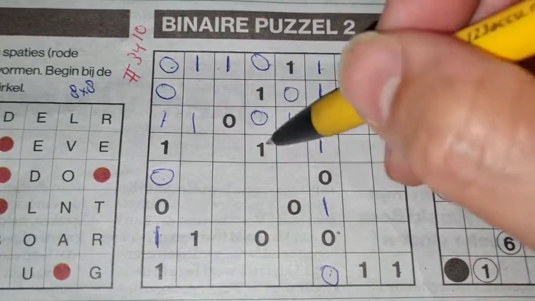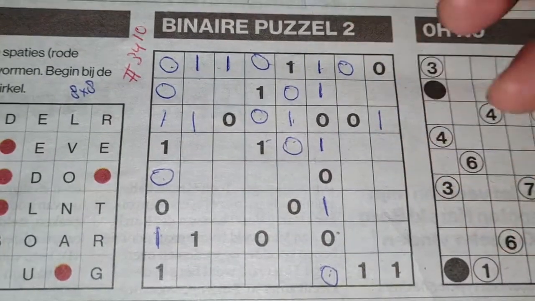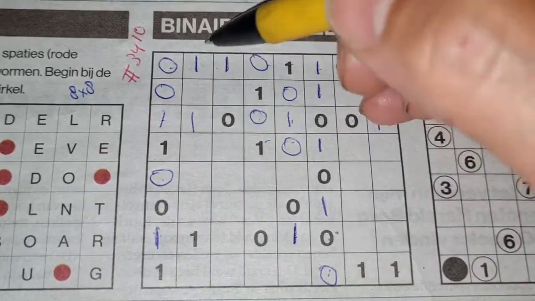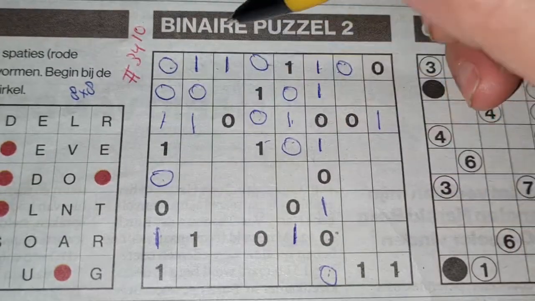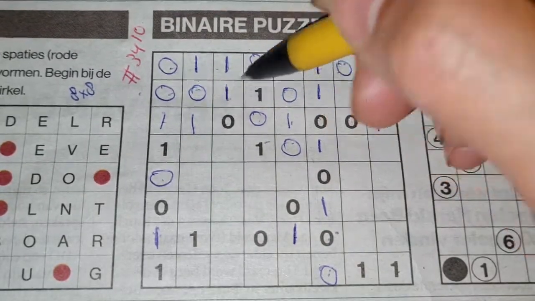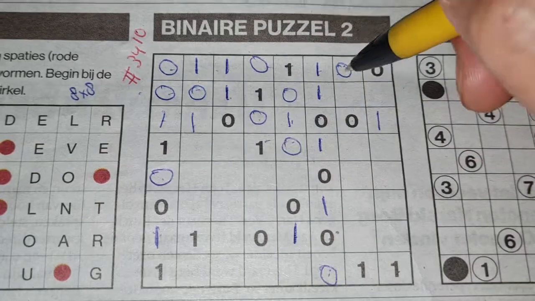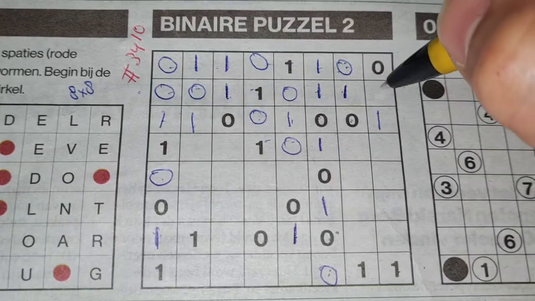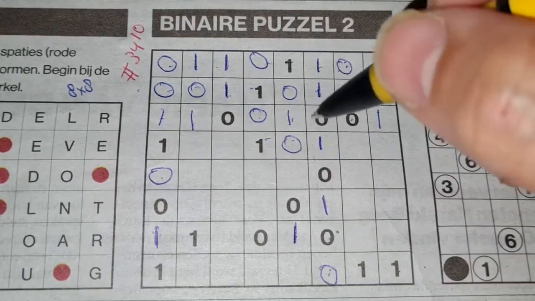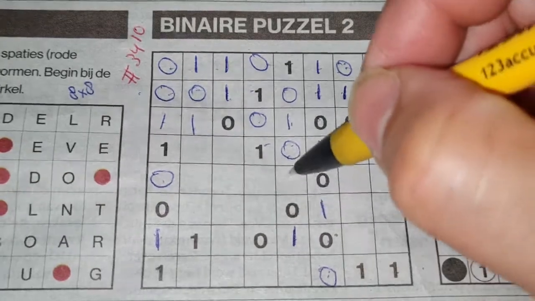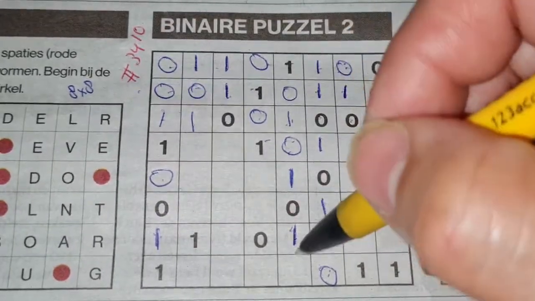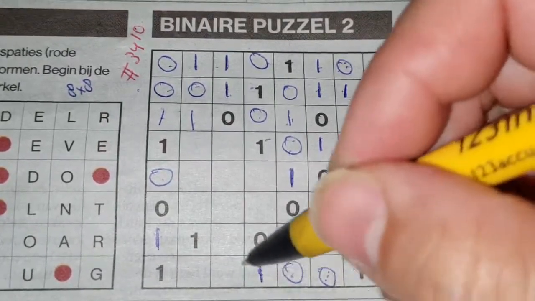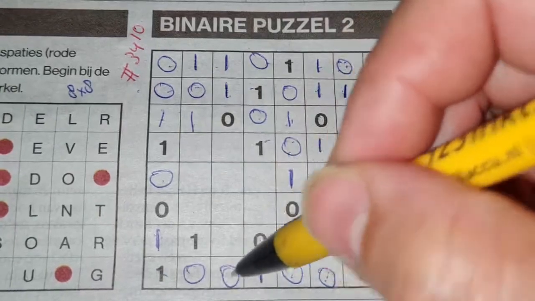Between 2 ones comes an O. Between 2 ones comes an O. Between 2 O's comes a 1. Between 2 ones comes an O. Double O here, 1 there, 1. Between 2 O's comes a 1. 4 ones we have here in the second row, so the rest are O's. Between 2 O's comes a 1. 1, 2, 3, 4. 4 ones, so the rest are O's. Double O here, 1 there, 1. Now we have 4 ones, so the rest are O's.